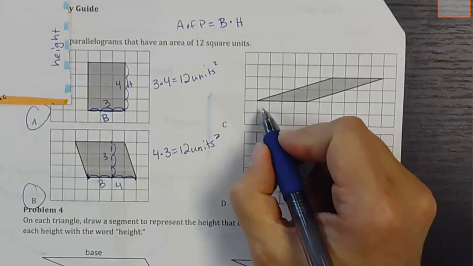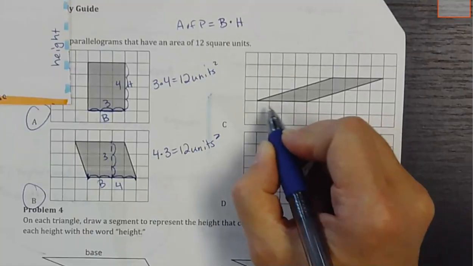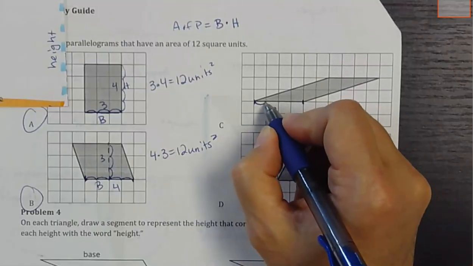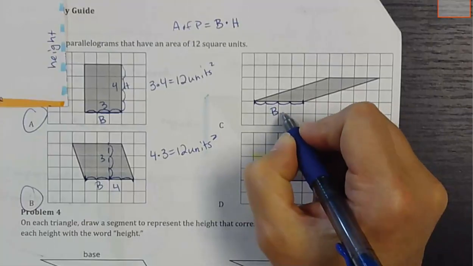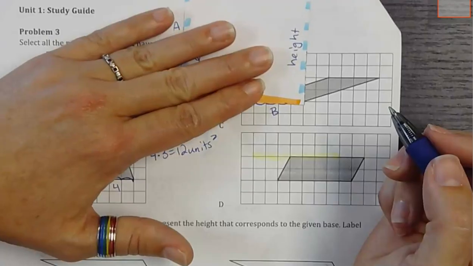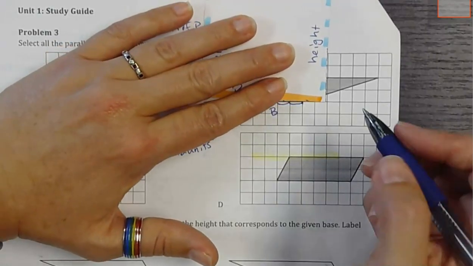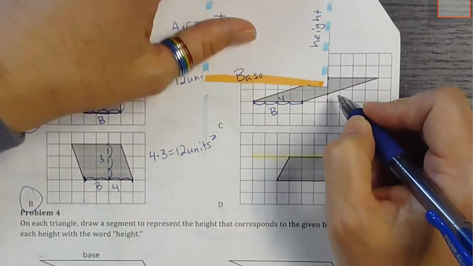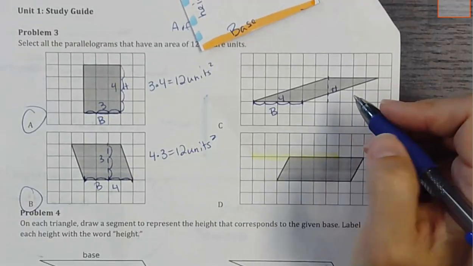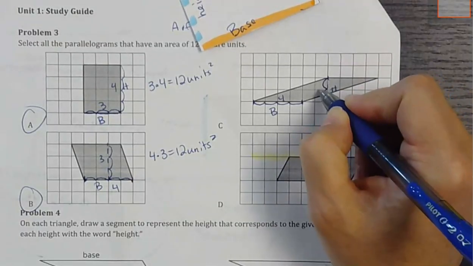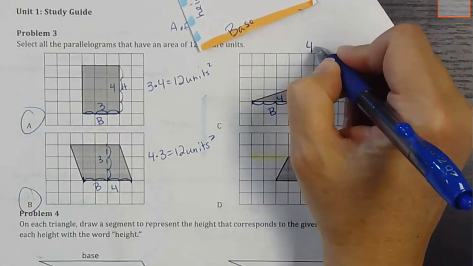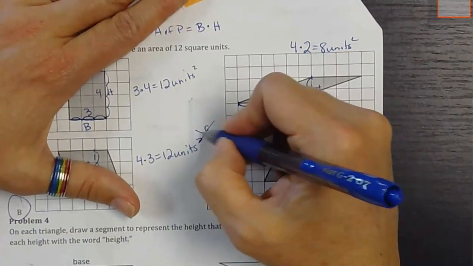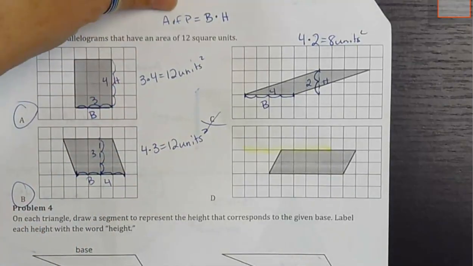Let's keep checking. So I'm going to pick this side again because it's nice and easy. It runs right along the lines. I am measuring from here to here. This is my base. 1, 2, 3, 4. Just that line. So we've got 4. Now I need my height. Okay, so I'm going along my base. I'm going to slide this way, but it goes from down here at the very bottom up 90 degrees. So my height is right here. How tall is this shape? And it is 1, 2. So we would have 4 times 2 equals 8 units squared. So C is not one of them, because we were looking for 12 units squared.